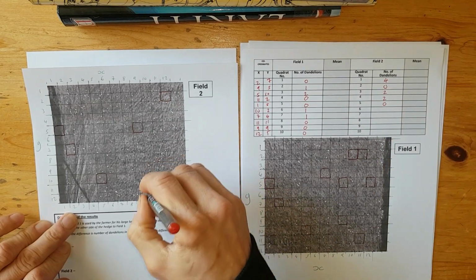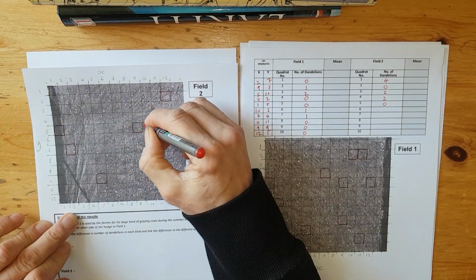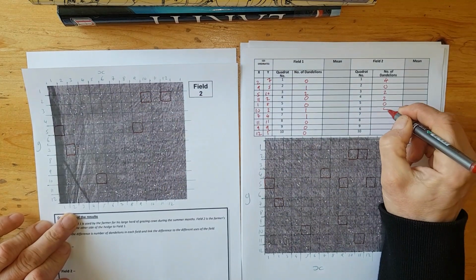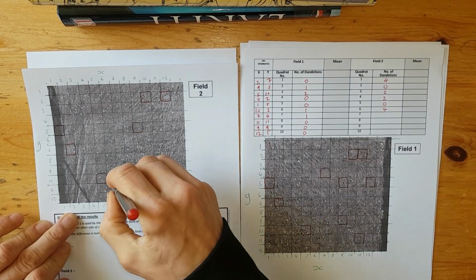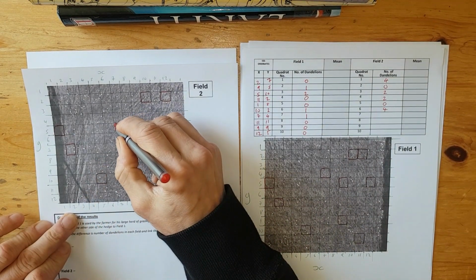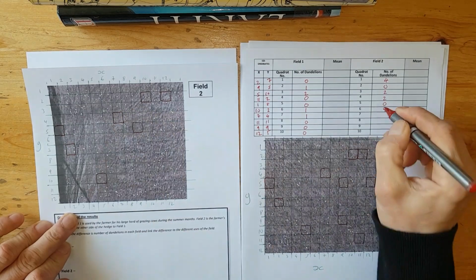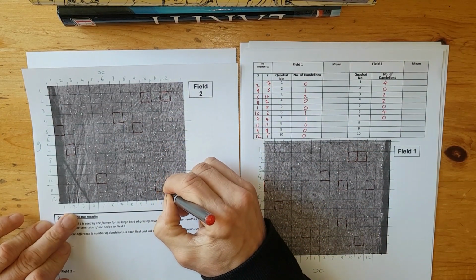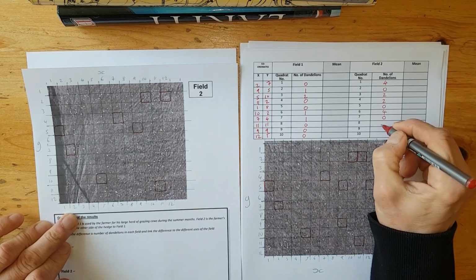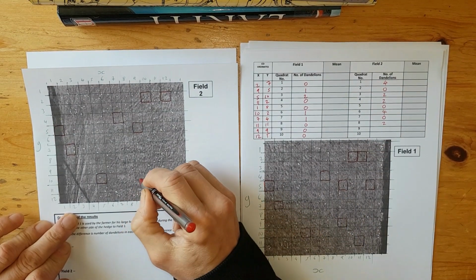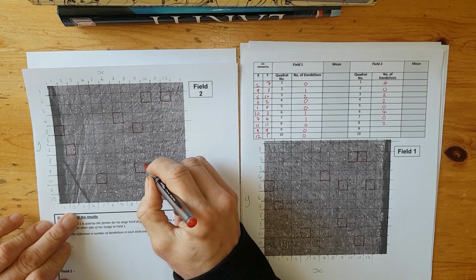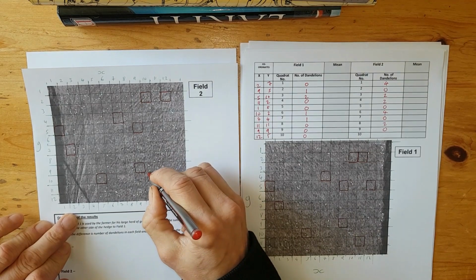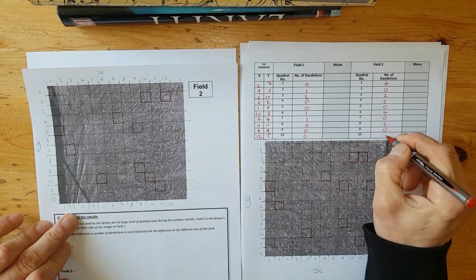10 and 2, 1, 2, 3, 4. 7 and 4, 0. 11 and 11, 1, 2. 9 and 9, 0. 10 and 10, 1.